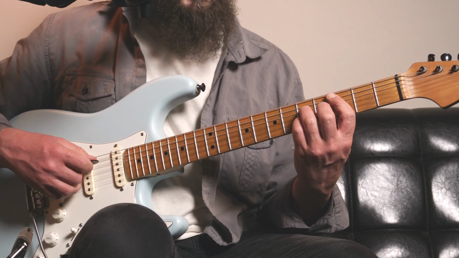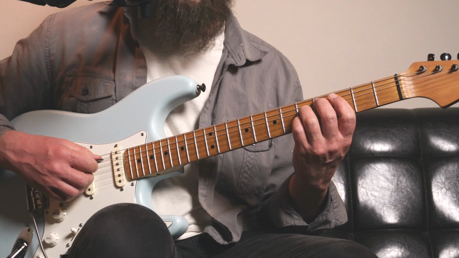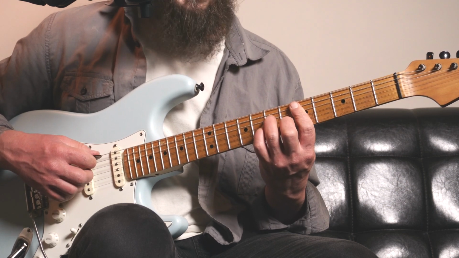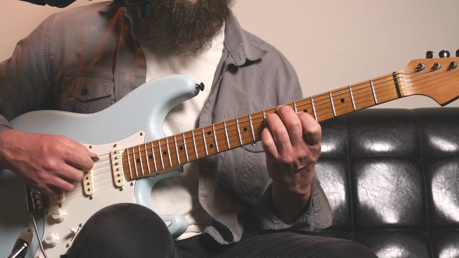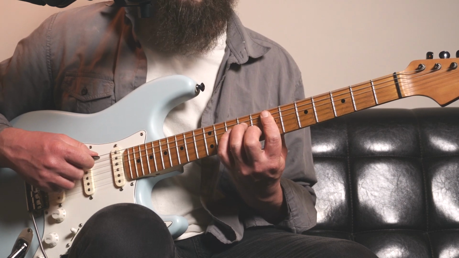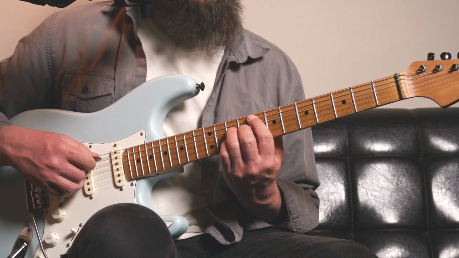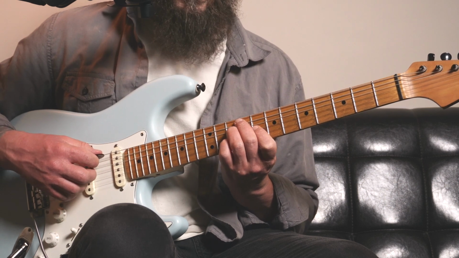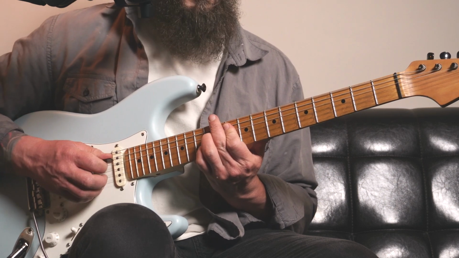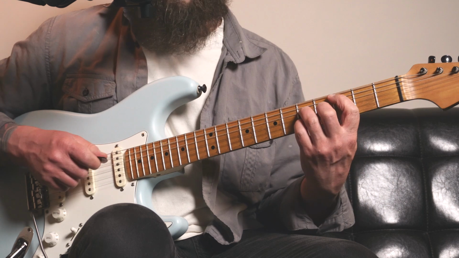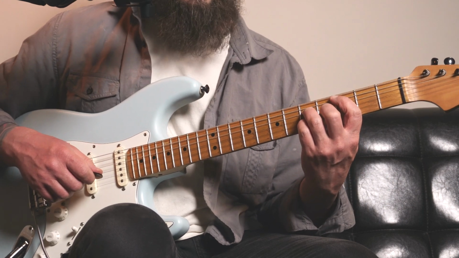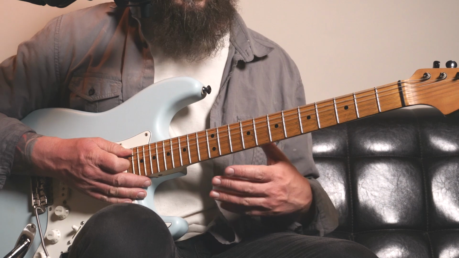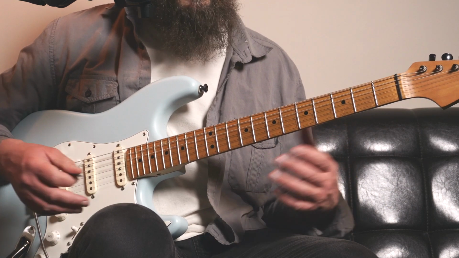So I've got C major 7, C sharp diminished 7, D minor 7, D sharp diminished 7, E minor 7, F major 7, F sharp diminished 7, G7. So that's a common way that diminished chords are used in popular music of all different styles.